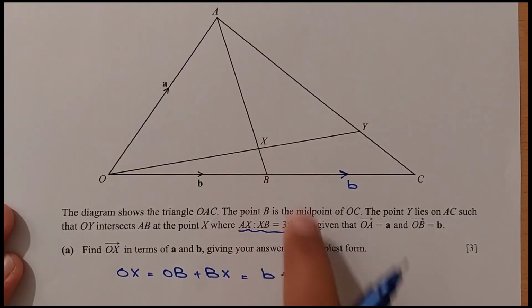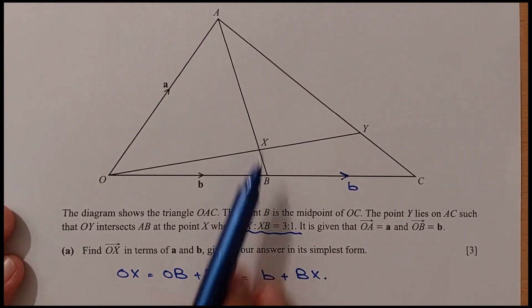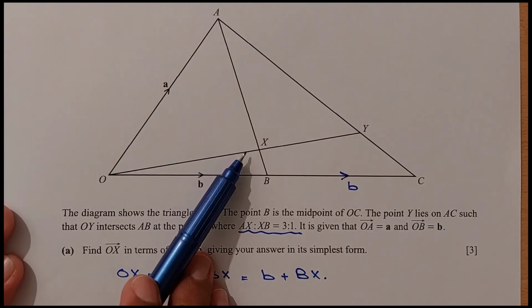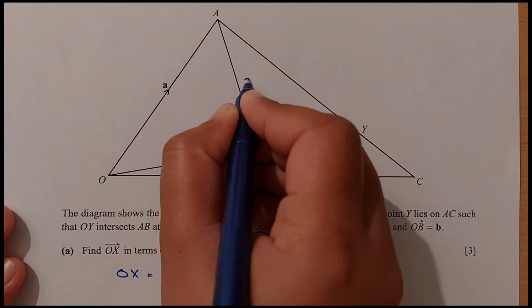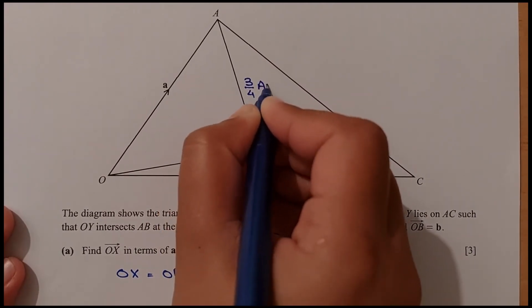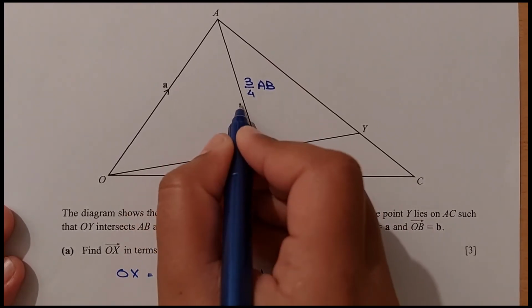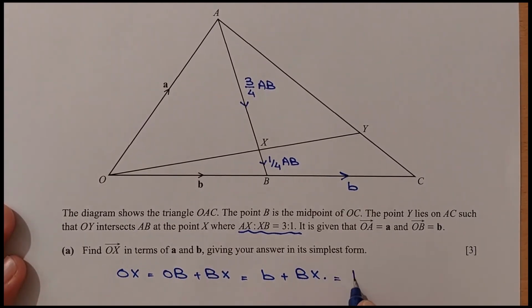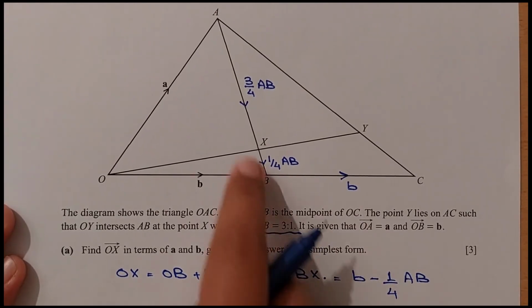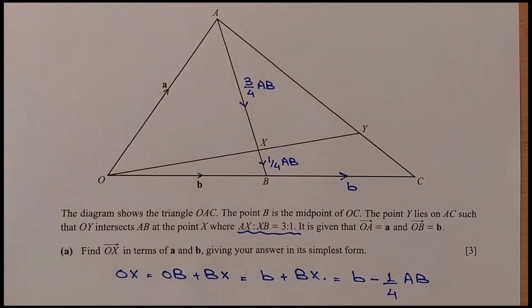So BX: AX is in the ratio of 3 and XB is in the ratio of 1. So this is 3/4 of AB and this side is 1/4 of AB. AX and XB, right? So this XB is B minus 1/4 of AB, right? Because we are moving B to X with a negative sign. So here we need to find what is AB, right?